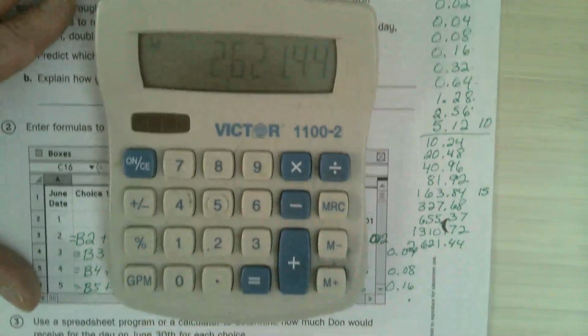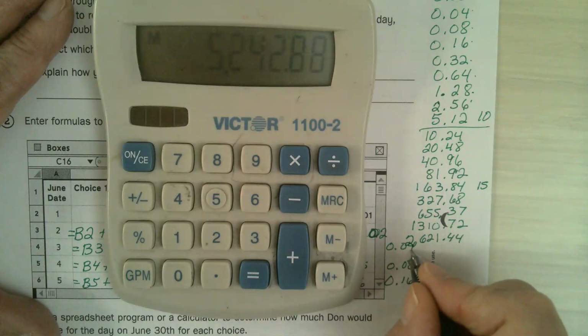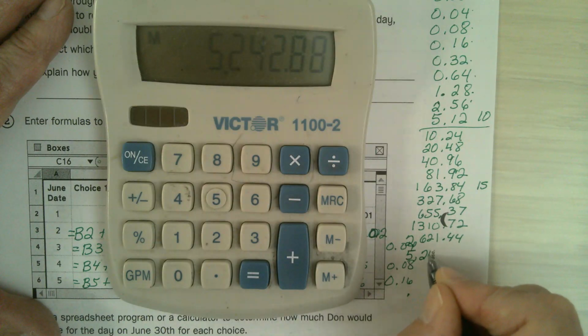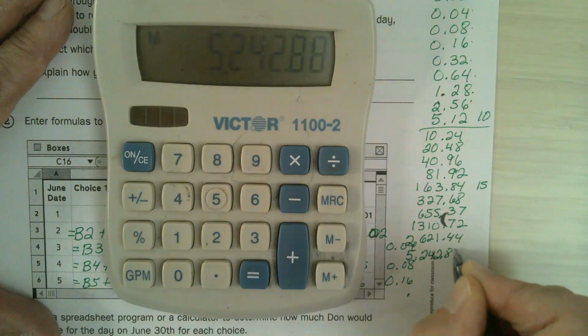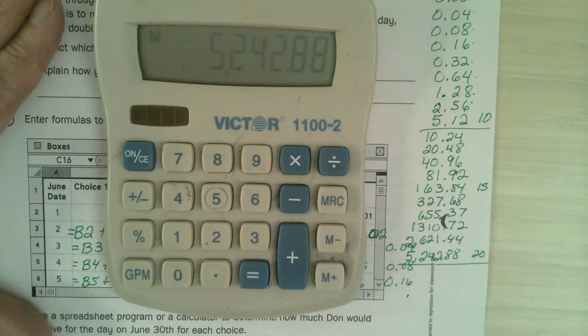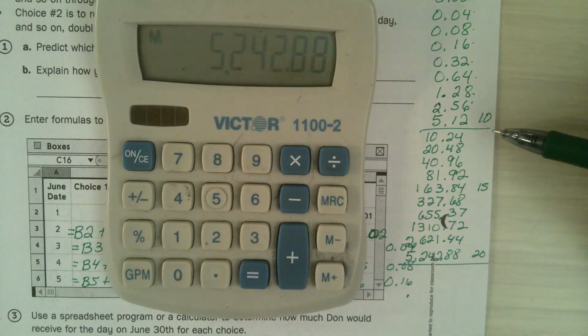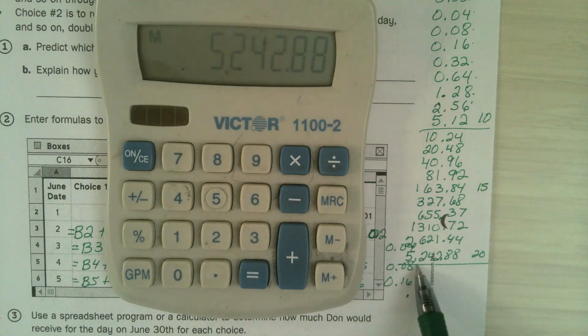That's day 19 times 2. We're at day 20. $5,242.88. That's day 20. Okay, we've got 10 more days before we're done. We're making good money now. It took a long time. At day 10, we're at $5.12. 10 days later, $5,000.